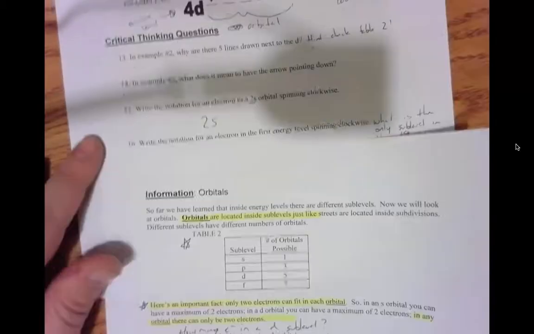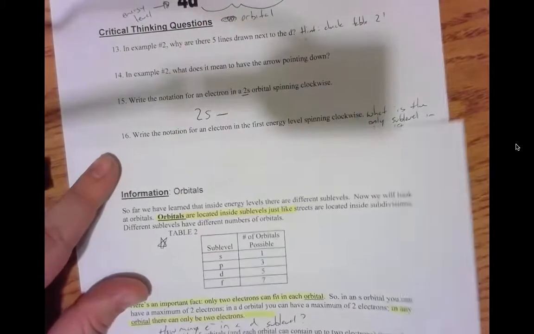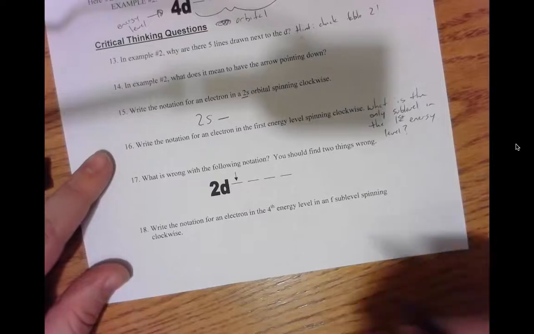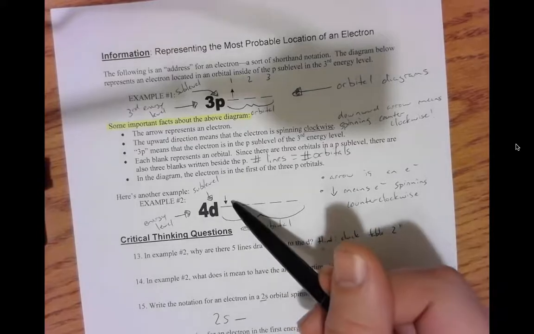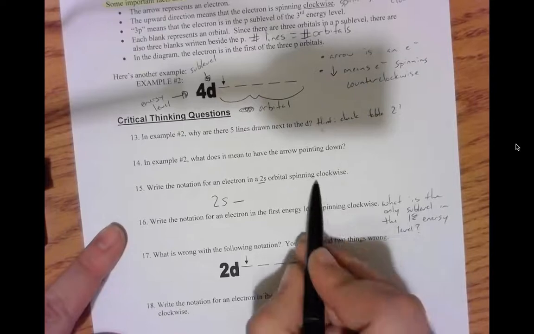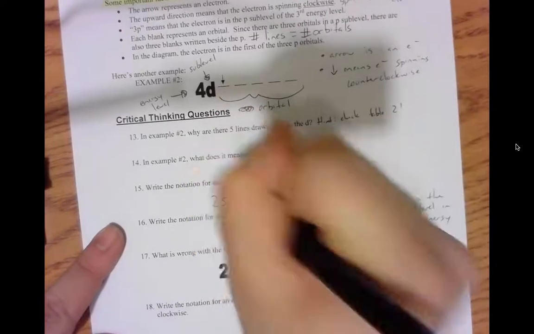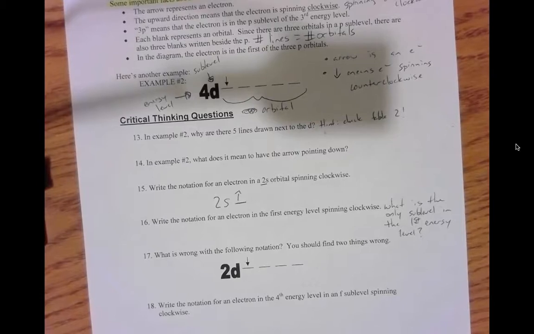So we can look at our s orbital. There's 1, so we'll put 1 line. Then it tells us it's spinning clockwise. So remember, guys, a downward arrow means spinning counterclockwise. Upward arrow means spinning clockwise. So it tells us clockwise, so we have an upward arrow. And that is our orbital diagram for an electron in a 2s orbital.